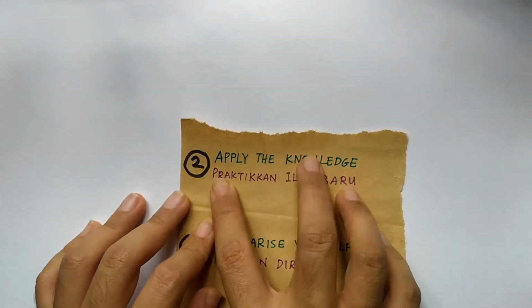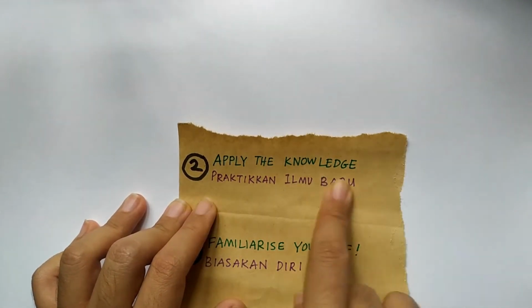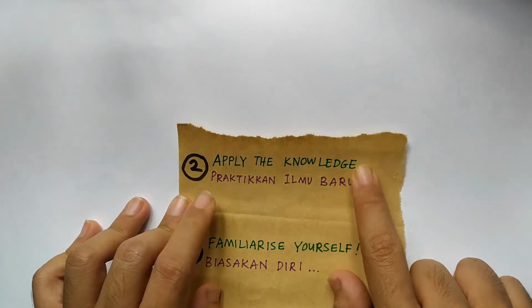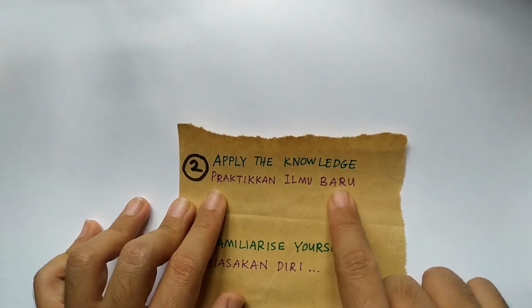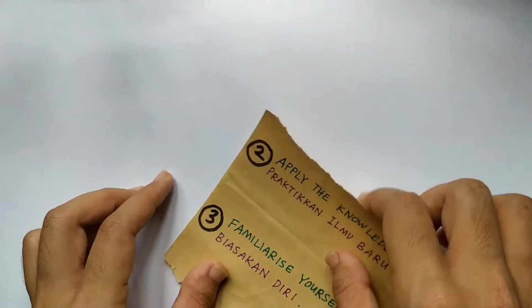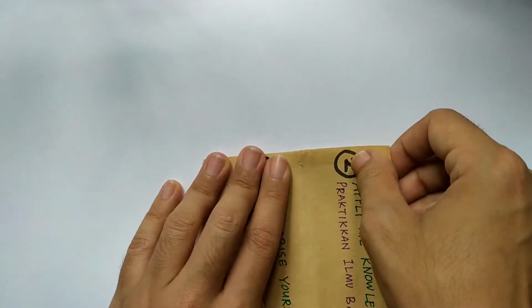Alright, so if we understand what the elements of art are, we come to the second phase, which is to practise the new knowledge. In order to apply the knowledge that we've just learned, we would have to think.